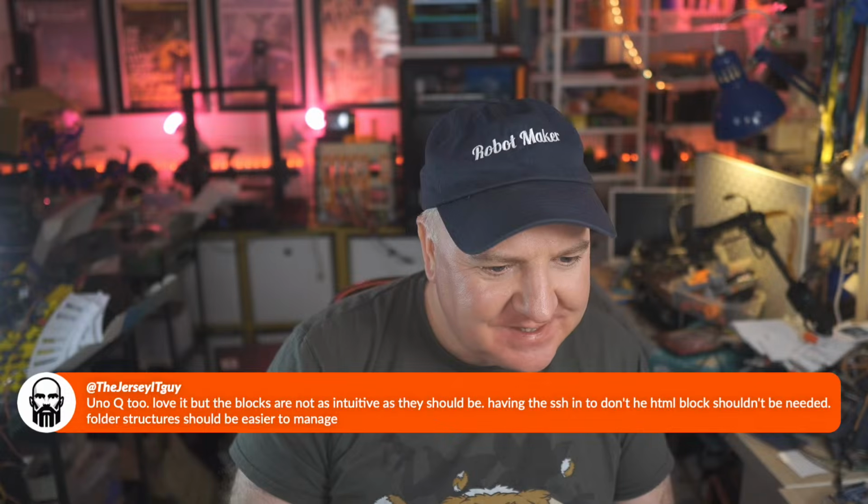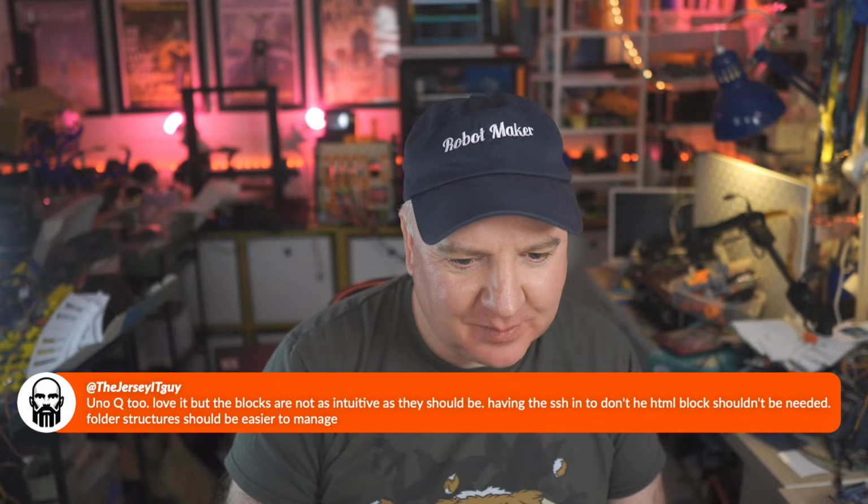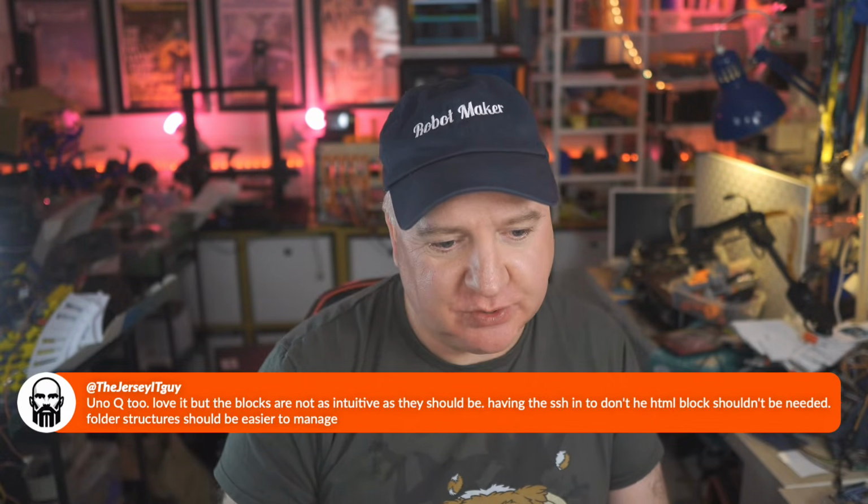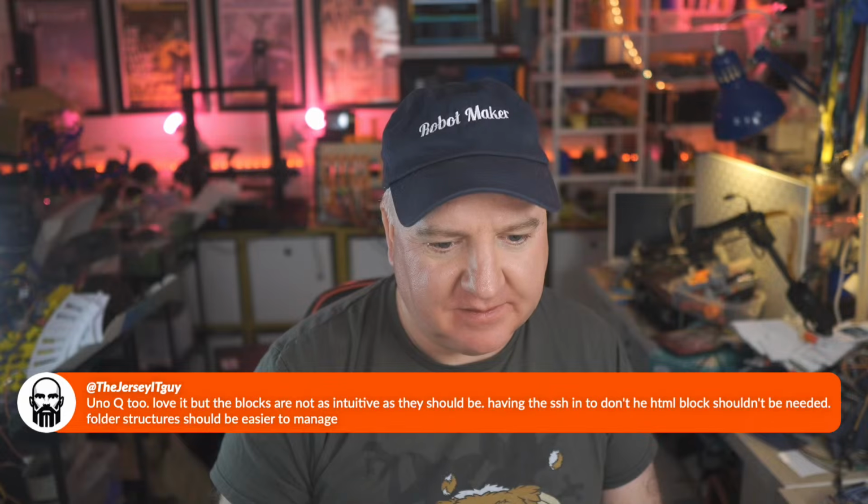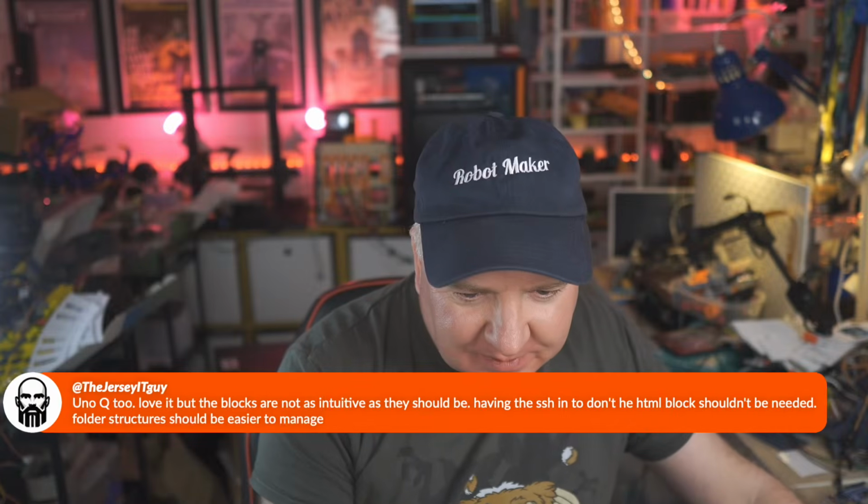So Rory says, Uno Q2, love, but the blocks are not as intuitive as they should be. Having the SSH in so you don't need the HTML block. Just following that message there. Not sure what you mean there.